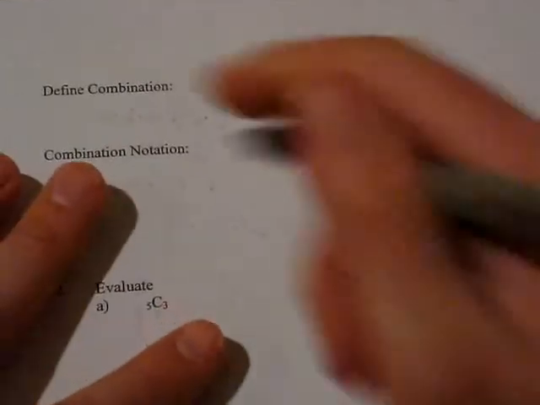For our last page today, and our last examples, we're going to talk about combinations. And combinations are going to deal with choosing items without order.